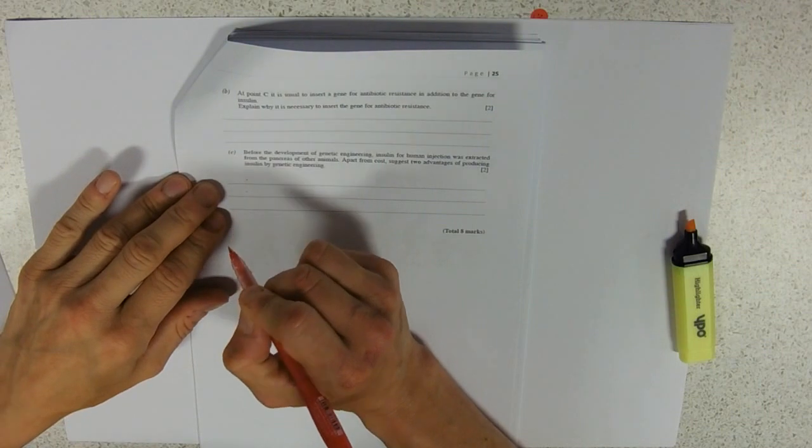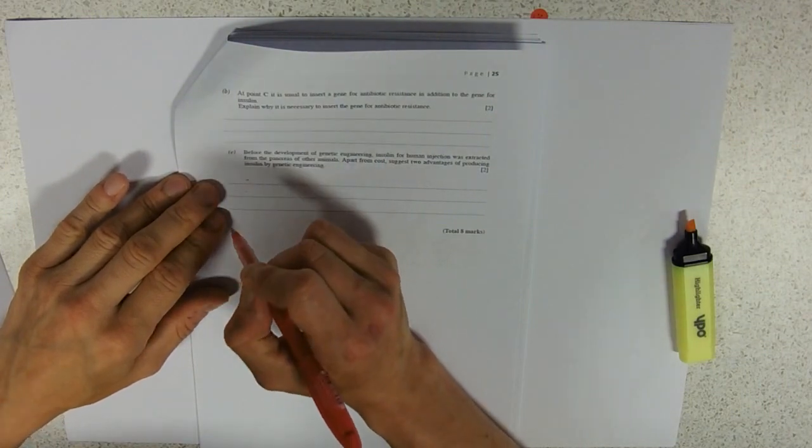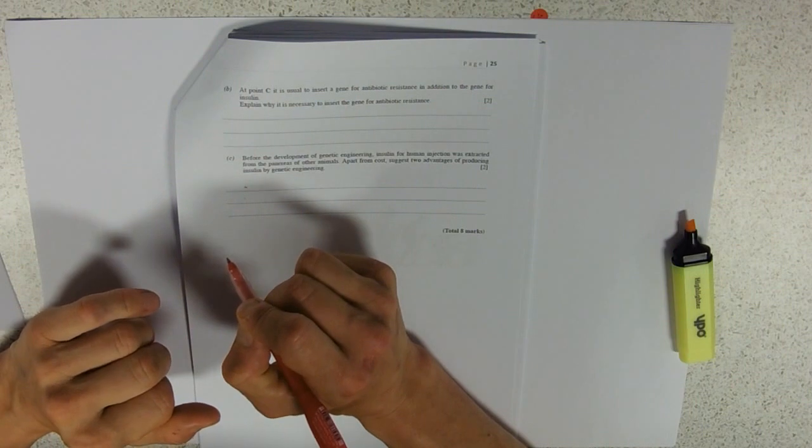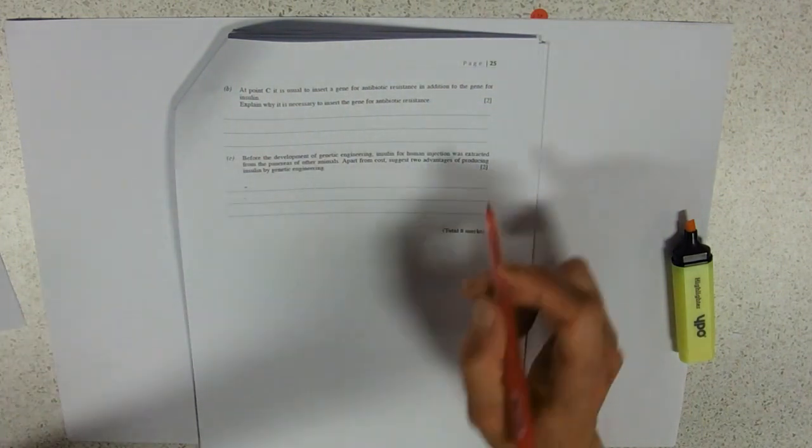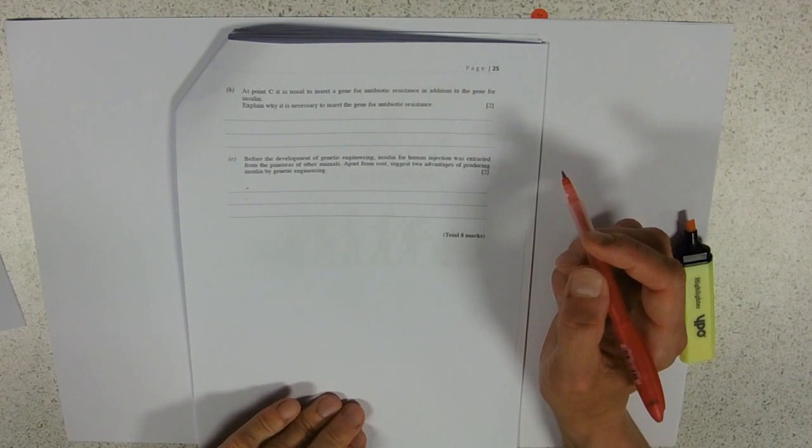Maybe think of a kind of scientific reason, and maybe an ethical reason there to cover your bases there. And that's the task book.